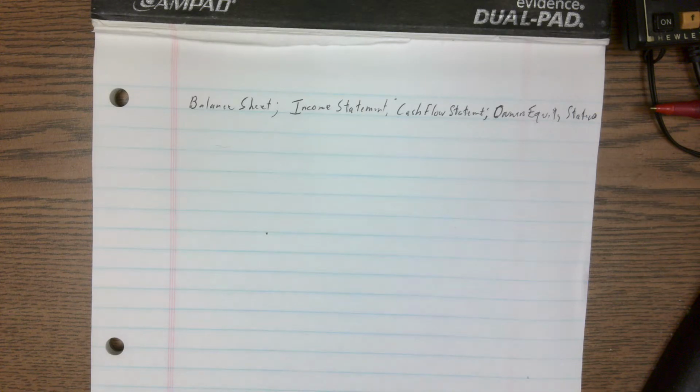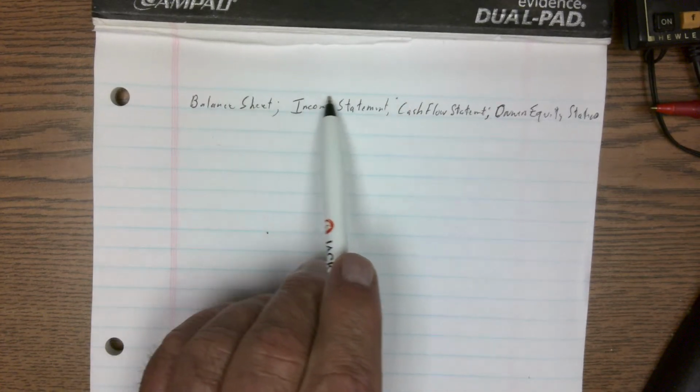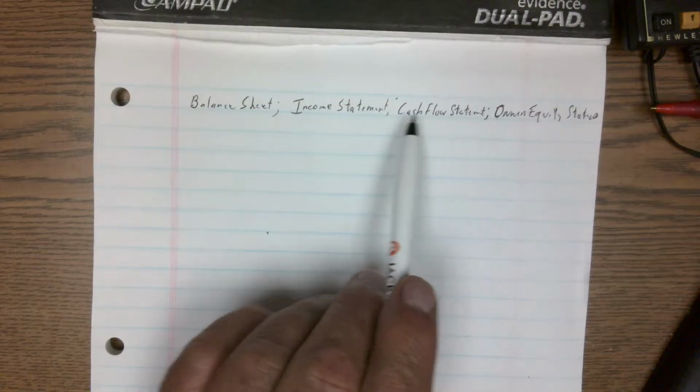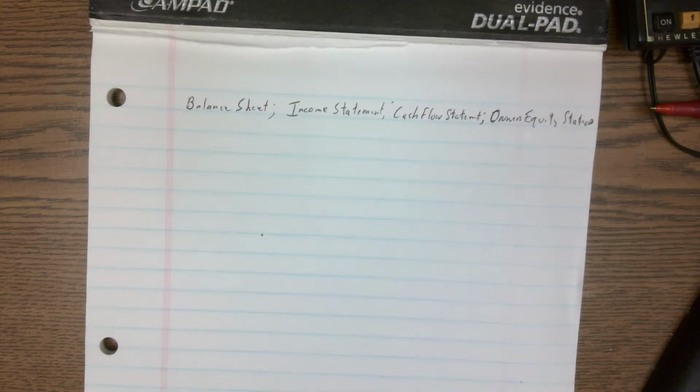But if the numbers are honest, and if you know how to look at all four of these, or especially the first three, balance sheet, income statement, cash flow statement, it's hard to be fooled about how well a company is doing. I can make a balance sheet look good when the company's not doing so well, completely conforming to GAAP. I can make an income statement look good, but I can't make them both look good, right?